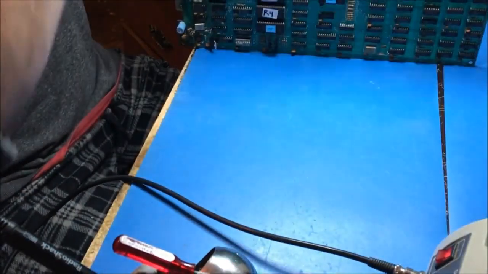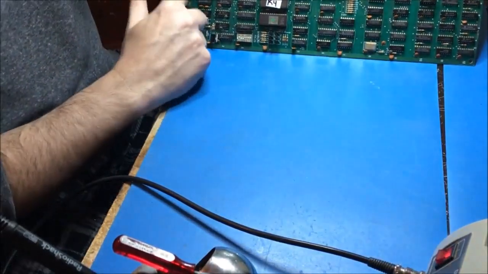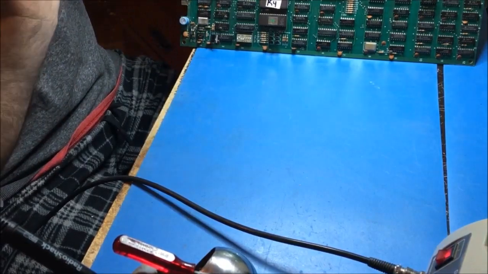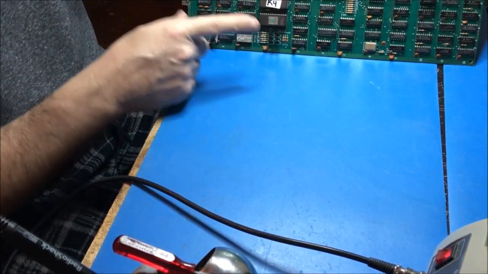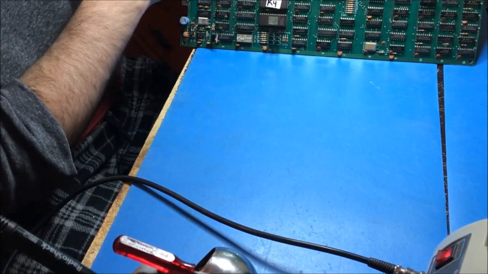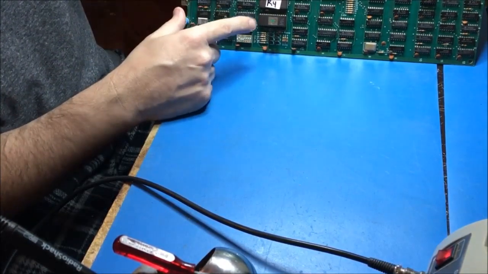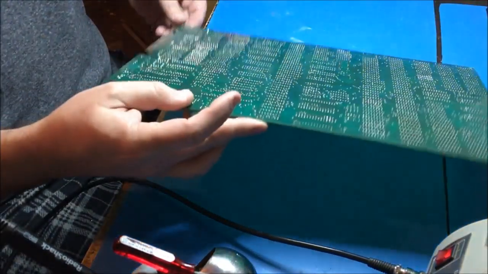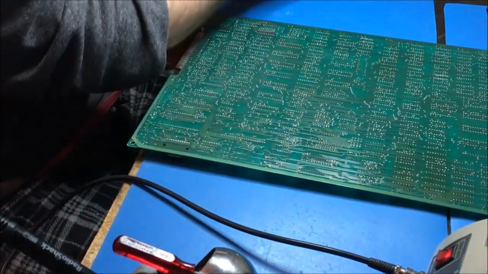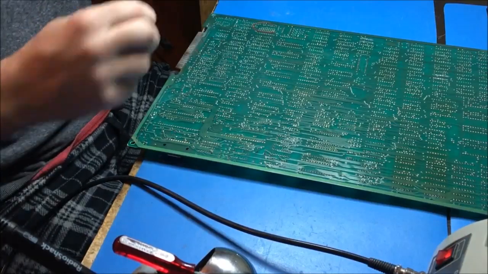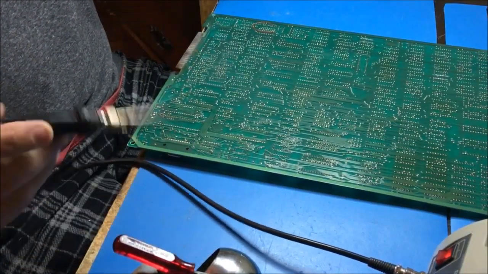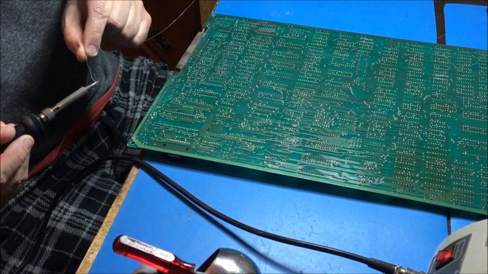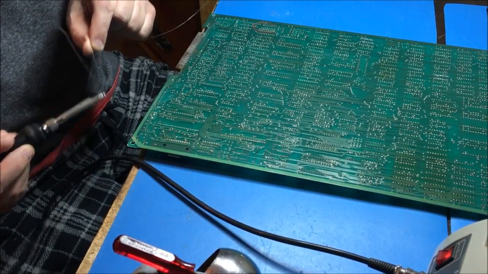I got the 3-volt Zener diode in the mail, and Todd stopped over and picked up a board, and he left me a speech chip. So I'm going to solder in this Zener diode.